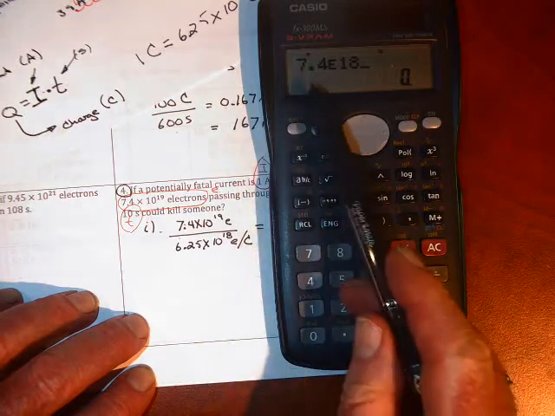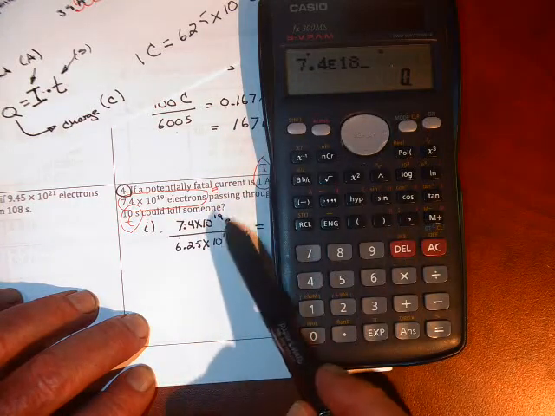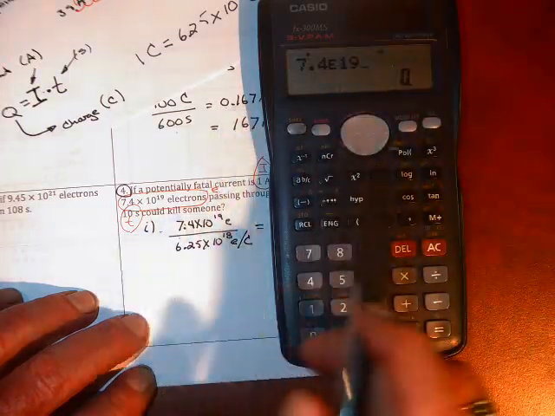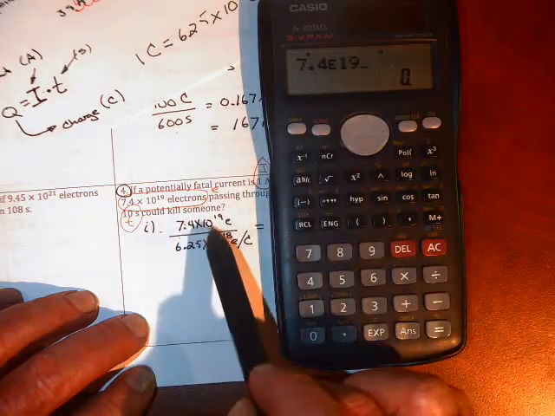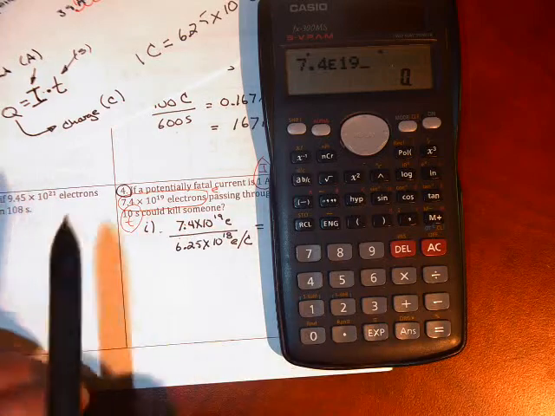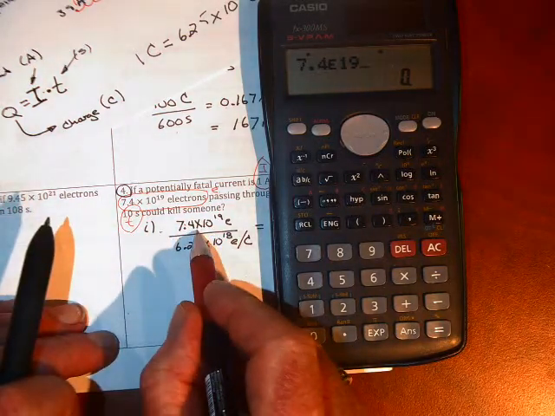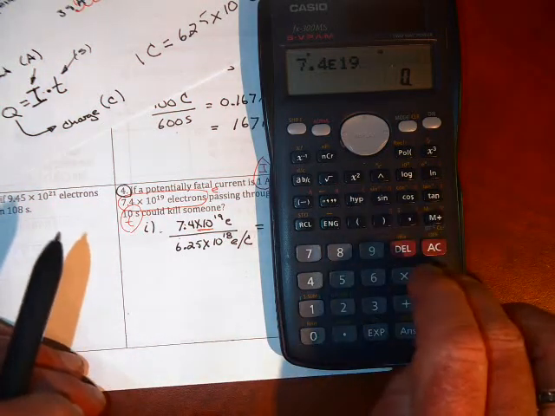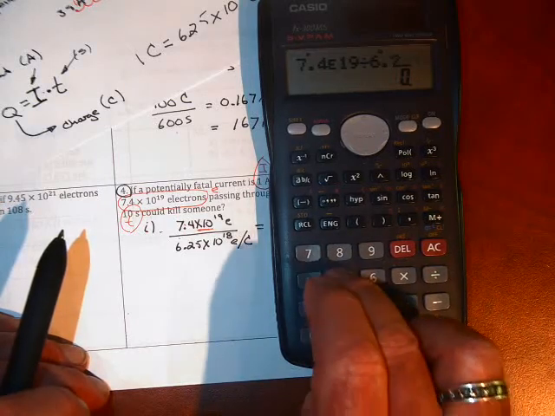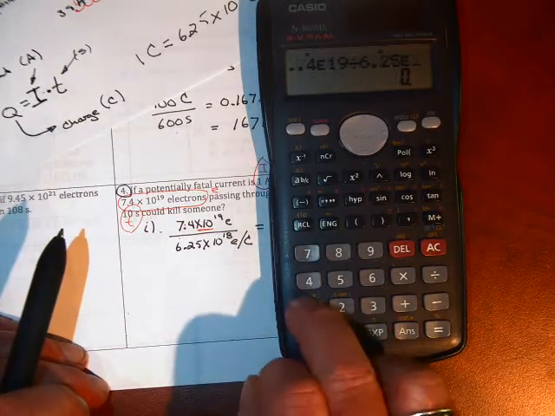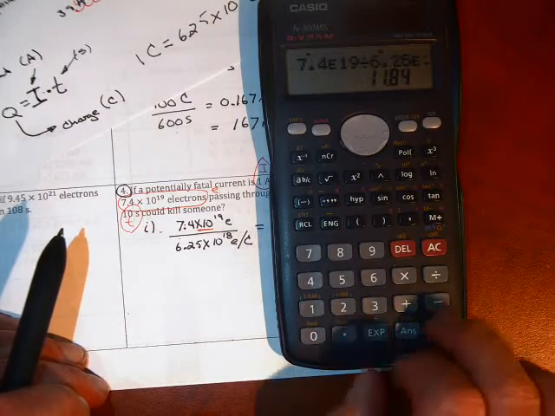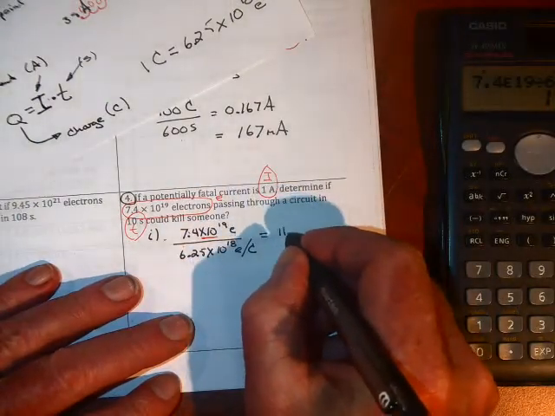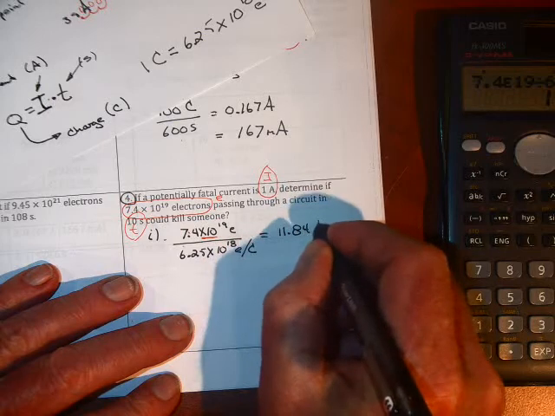So this value here is another way of writing 7.4 times 10 to the 19, because times 10 to the is E. Now I'm going to divide that by 6.25 exponential 18, and that's going to equal 11.84 coulombs. So that's the charge.